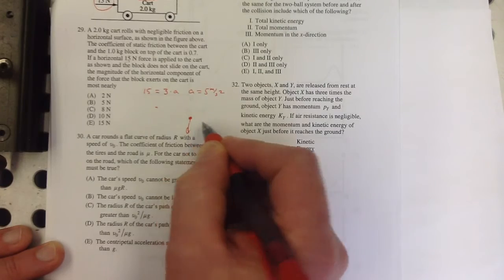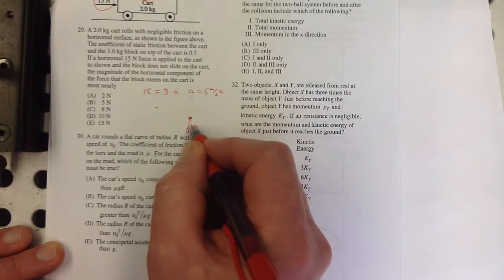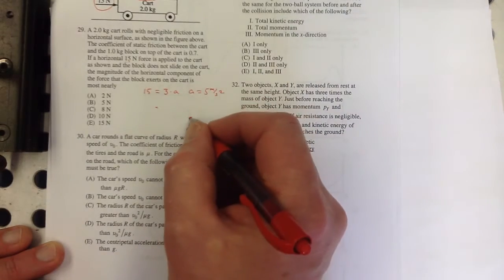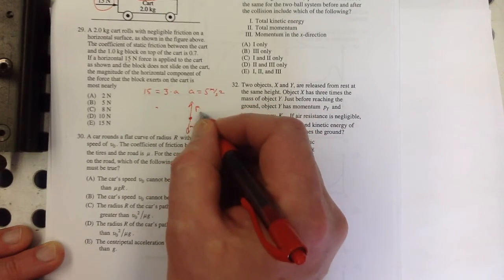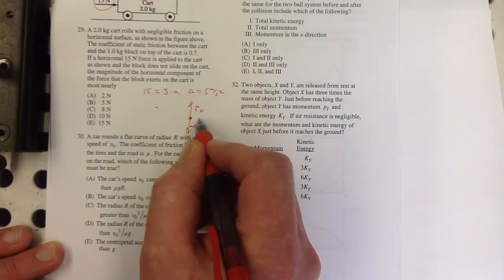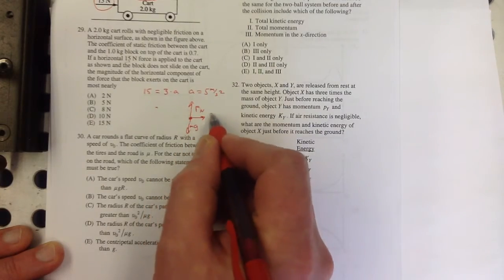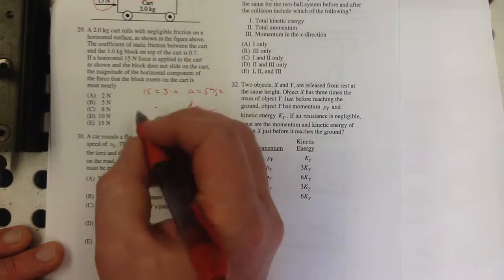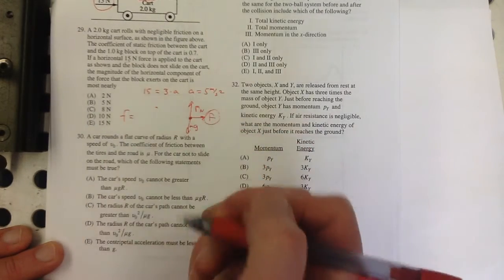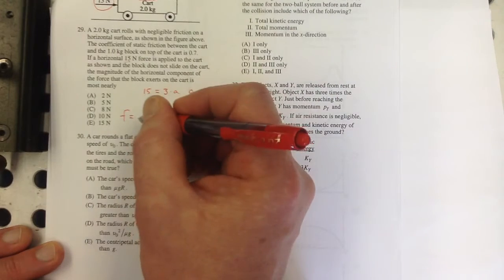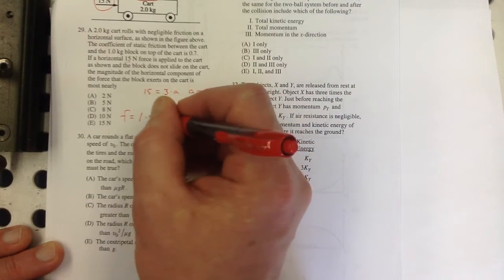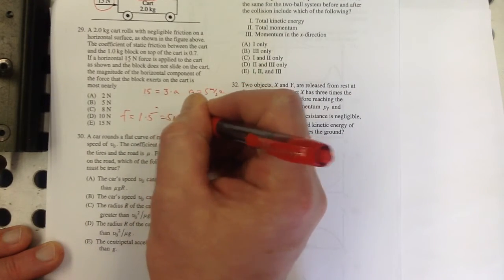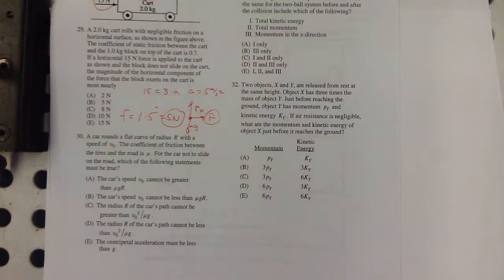So there's mg, and then there's the normal force, and then there's the frictional force, which is the only thing that's keeping it going, right? So that is the net force on this block. The net force on this block, which is just the frictional force, is equal to its mass times its acceleration. So there has to be 5 newtons of frictional force.